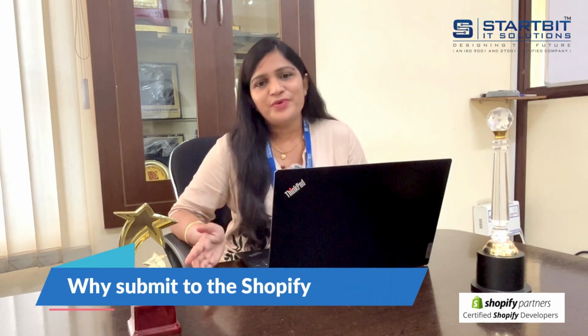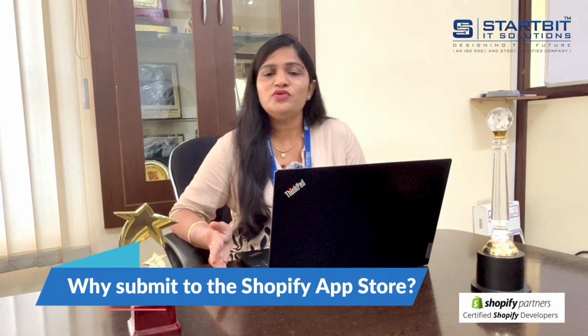And from the developer side, why is it important to submit the app to the Shopify App Store? Why does the developer need to submit the app first to the Shopify App Store before it is considered launched? Okay, if we talk about submitting the application to the Shopify App Store, there are some guidelines and rules provided by Shopify that you have to follow.